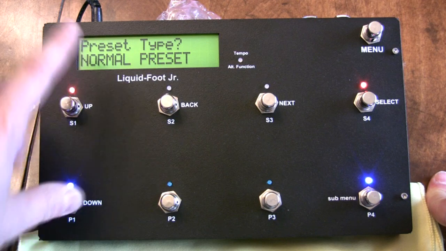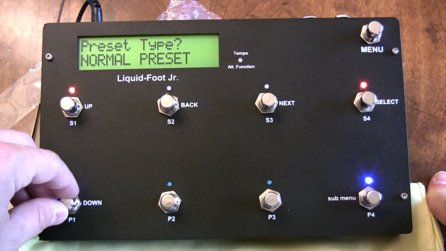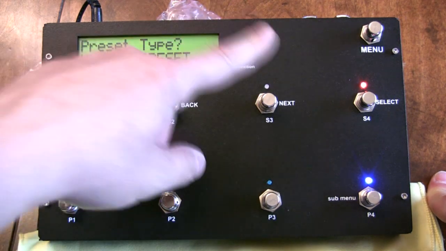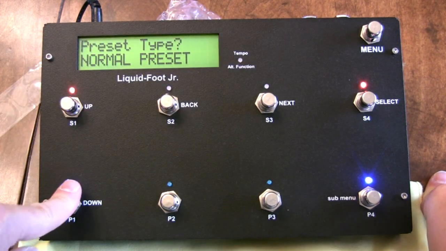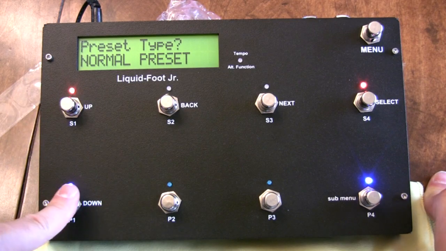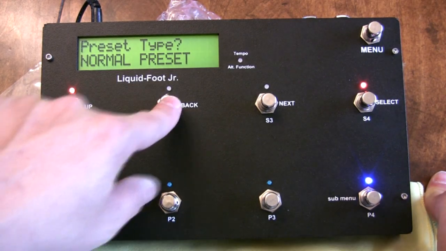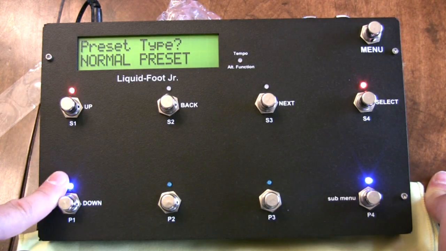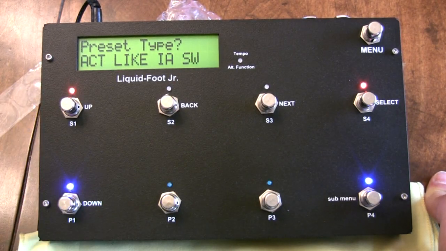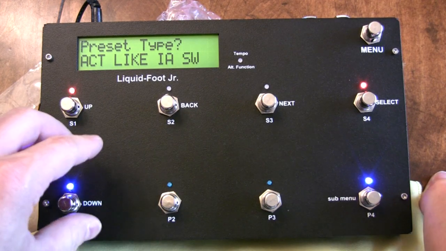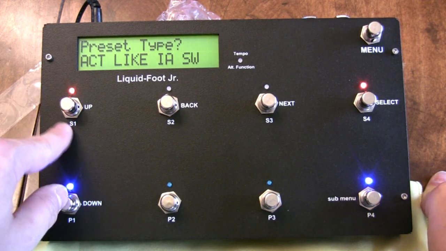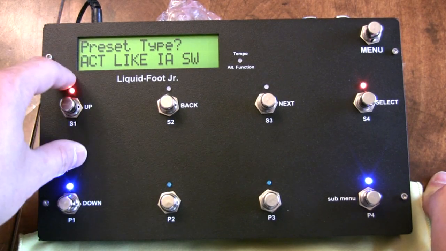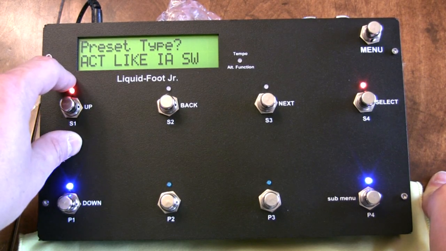The difference being that a normal IA switch will send up to 16 MIDI commands that you've programmed. It'll override the expression pedals with the preset programming, and we'll get to that next. And it will fire all of the IA switches into an initial state that's defined in the preset. If I change to act like IA switch, then the preset will do everything except for change the state of the IA switches. So it won't touch the IA switches, and it won't reset them or resend their states.